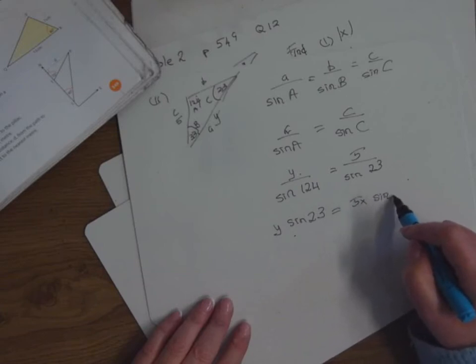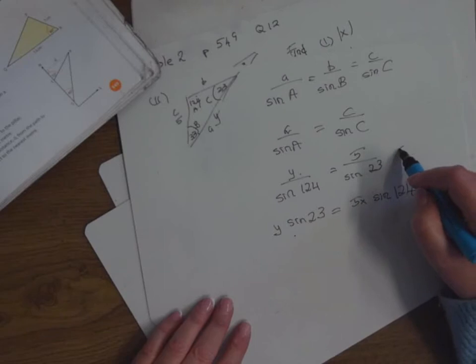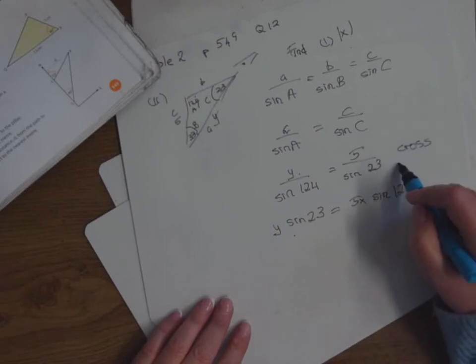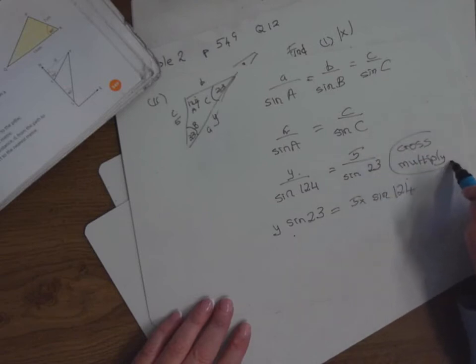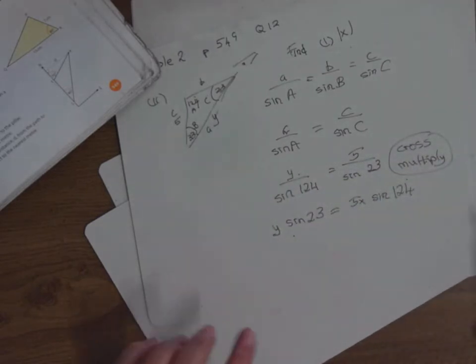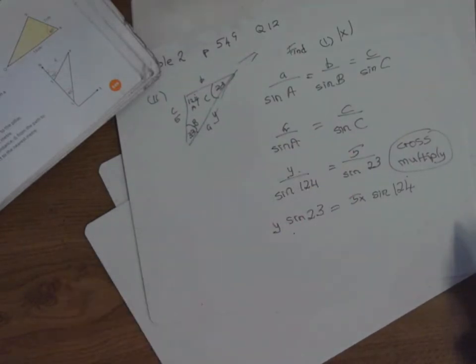Do you all know what I've done there? Cross multiply. So top by bottom equals top by bottom.